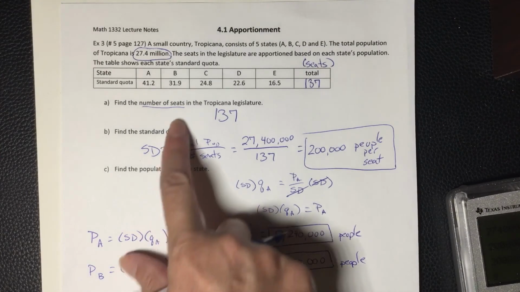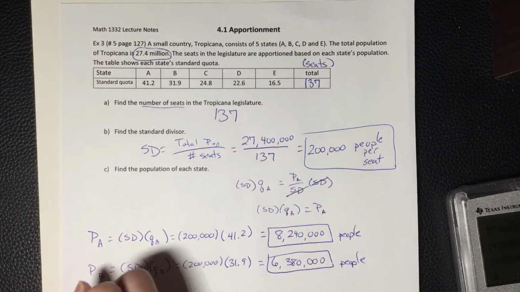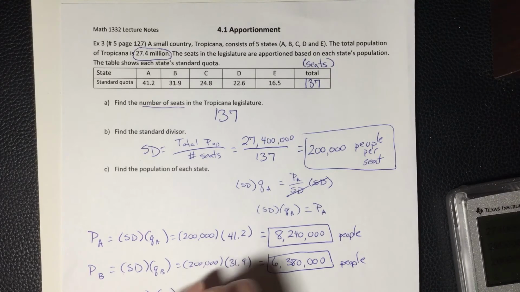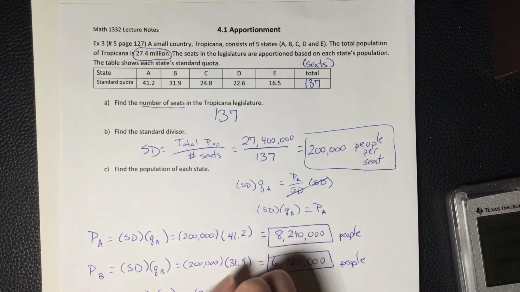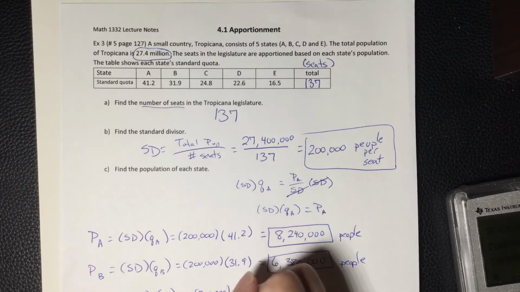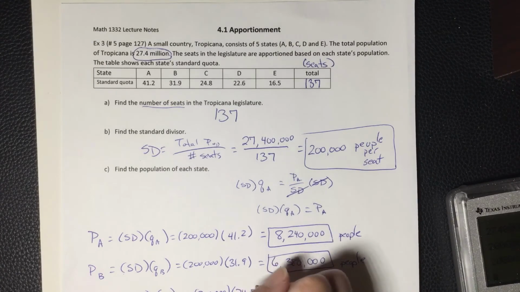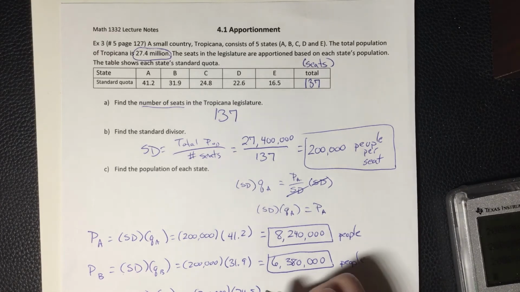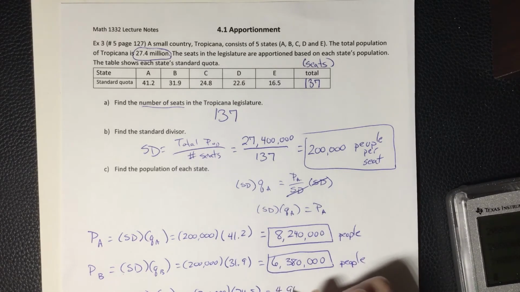So we should be going down as we go across. So the population of C will be the standard divisor times the quota of C. So 200,000 times 24.8. And that comes out to 4,960,000.